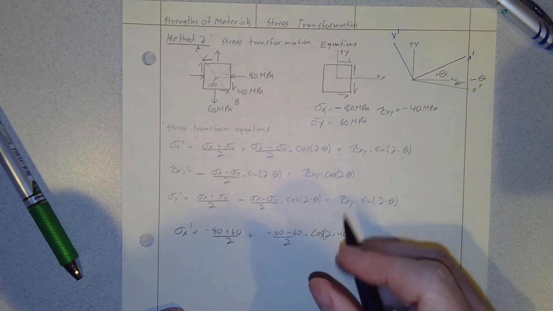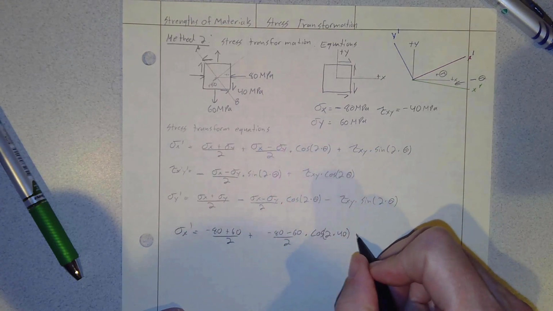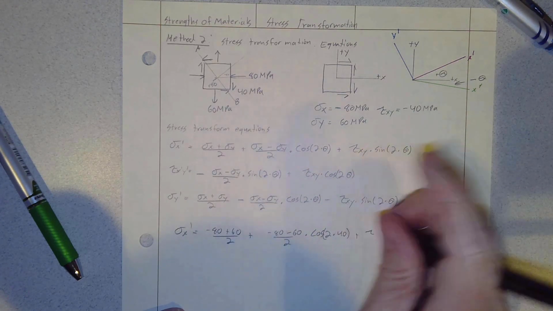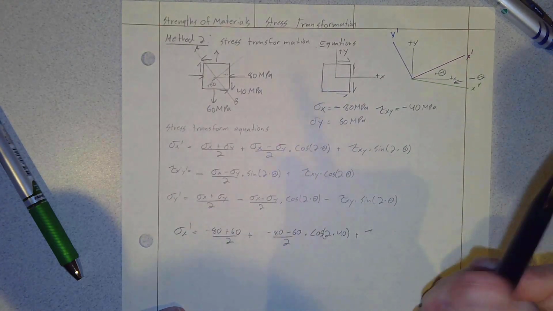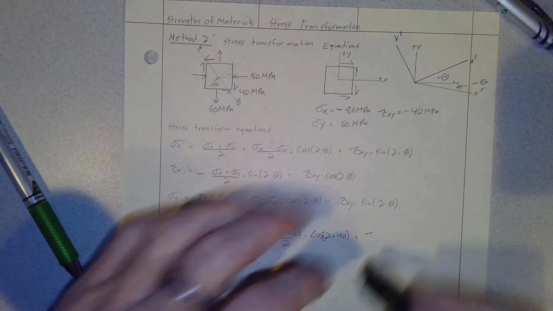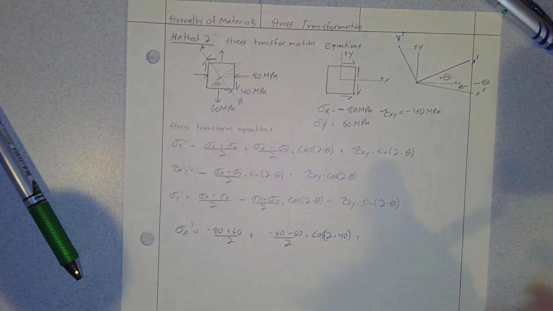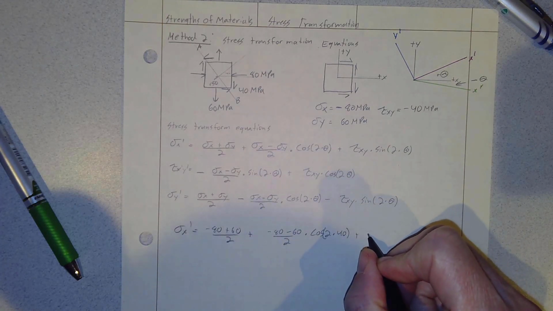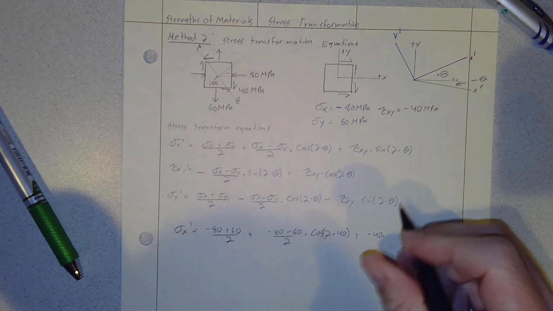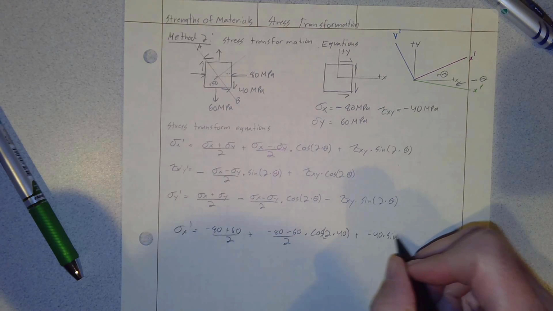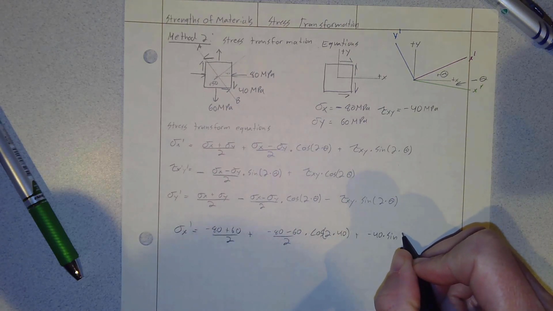And then plus tau xy, we're actually putting a number in for it now, which was negative 40, times sine of 2 theta. So that's 2 times 40.